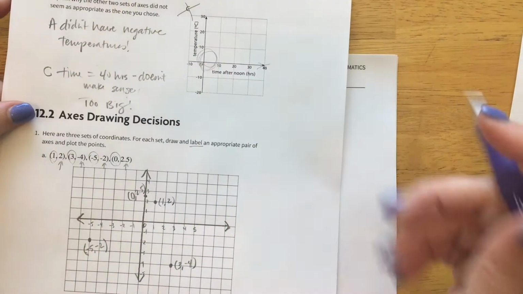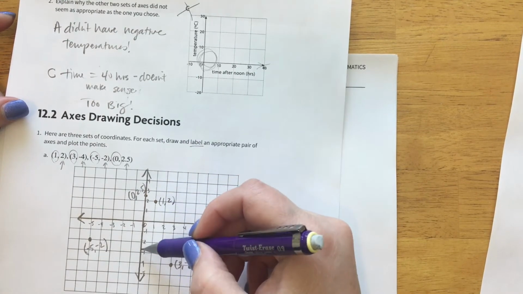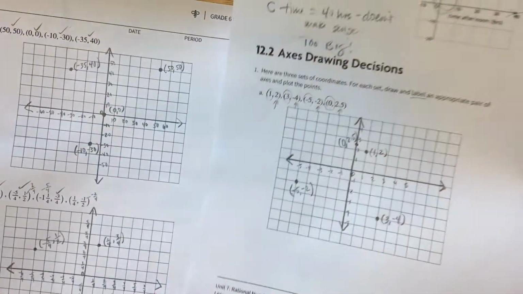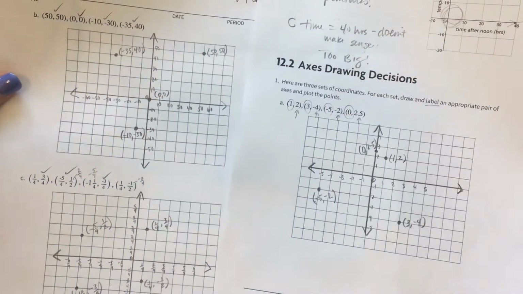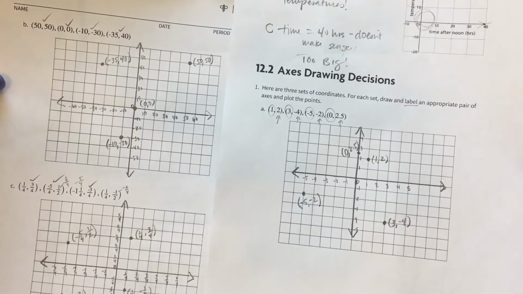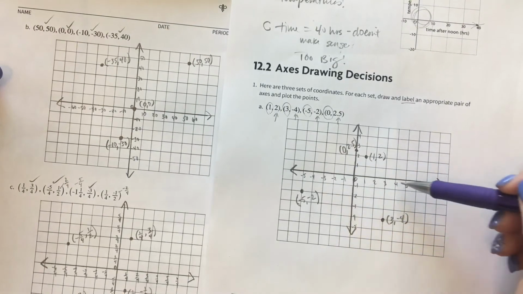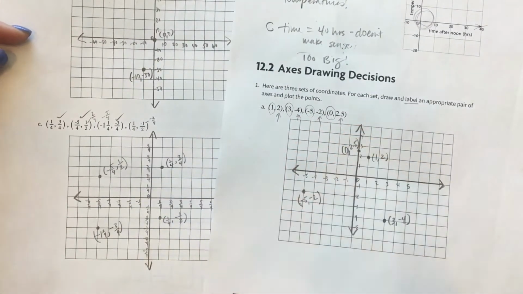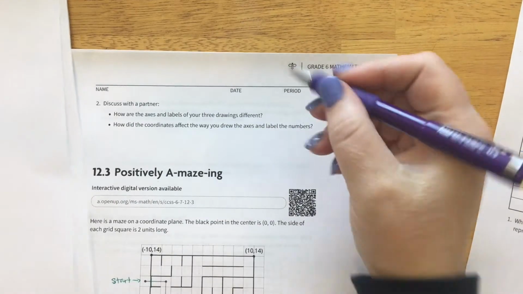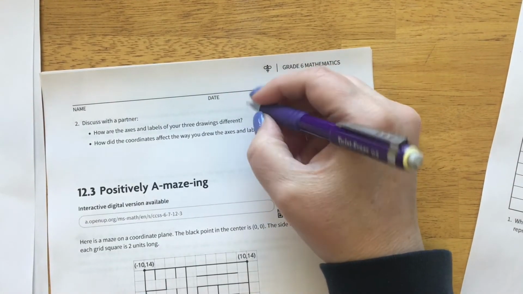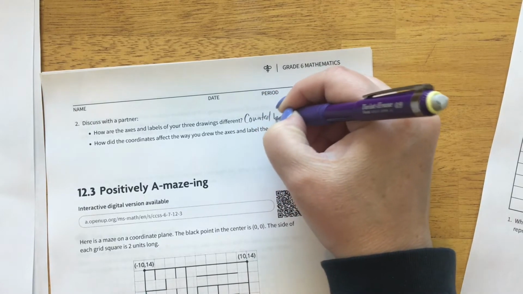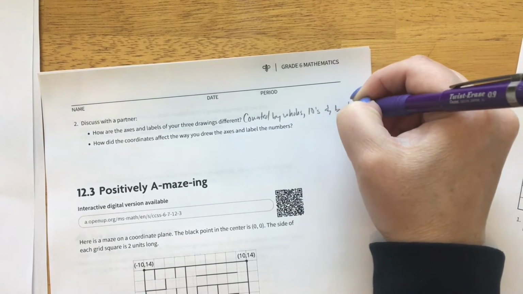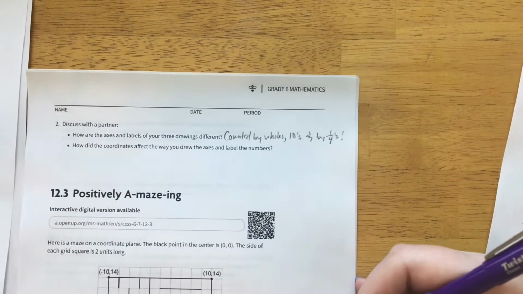Well, maybe, like for number 1, we off-centered this slightly. Did we have to? No, right? Maybe your partner did it slightly different. But how is it different from all 3? That's kind of what I want to talk about, is how are all 3 of our graphs different from each other, right? Well, in this one we counted by whole numbers. In this one we counted by tens. And this one we counted by 1/4. So that's a big difference. So I'm going to write down that for this one. Counted by wholes, by tens, and by 1/4. That's very different, isn't it?